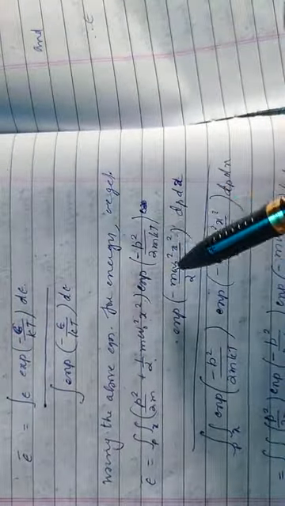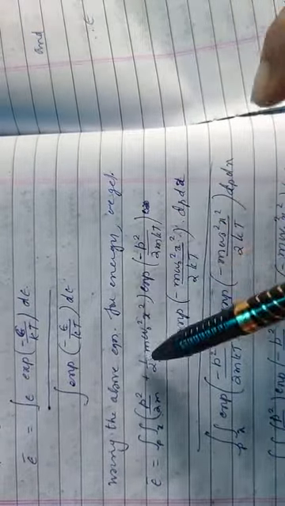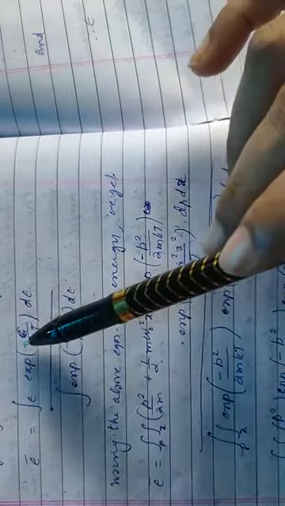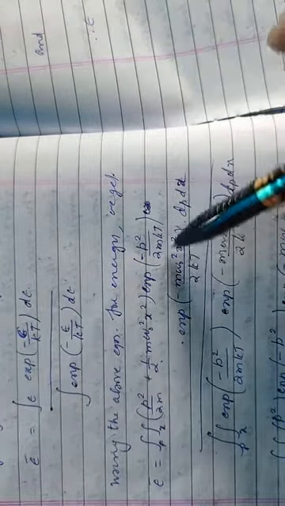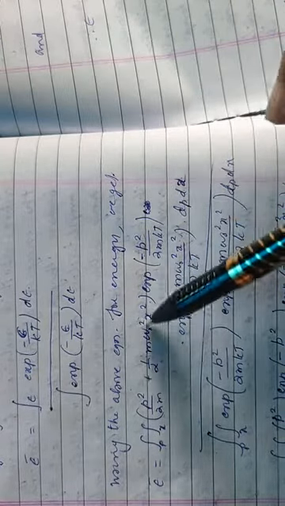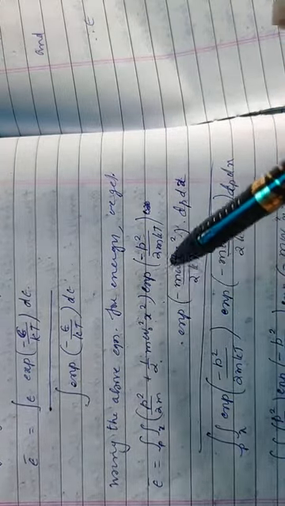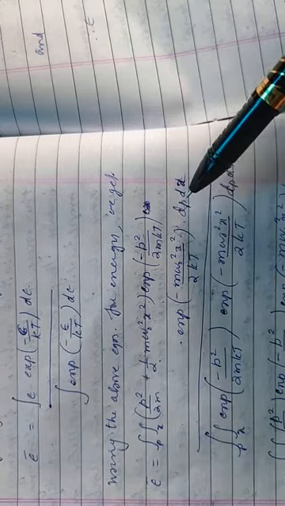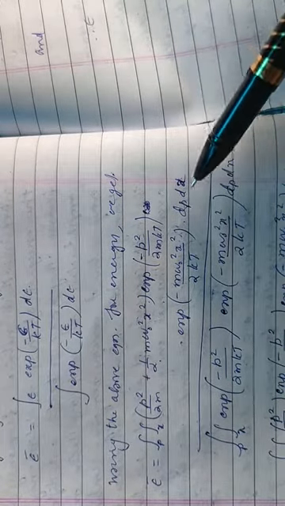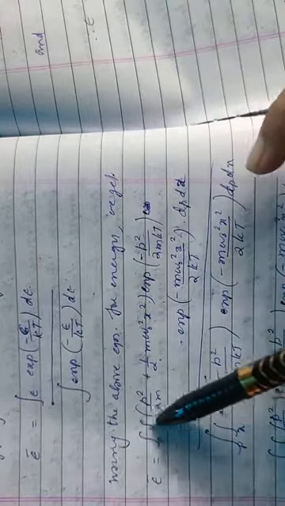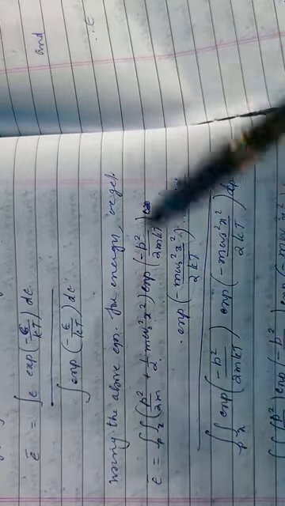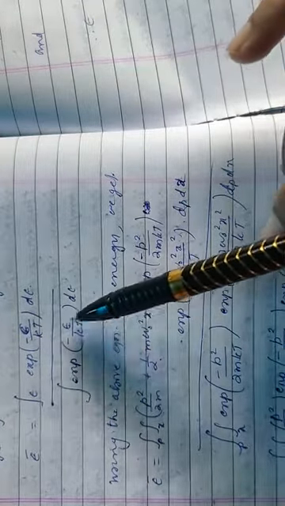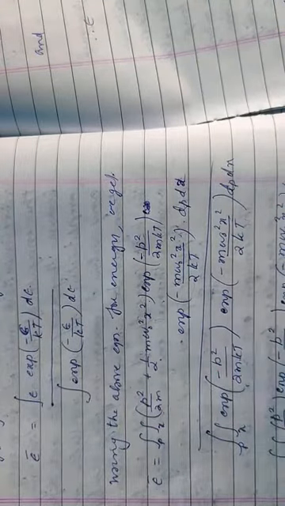So we split the exponential term, with a minus sign: minus p squared by 2m kT minus the x term. This is a function of x and p, so the integration is with respect to dp and dx. The denominator is similarly substituted for E, with two exponential terms.